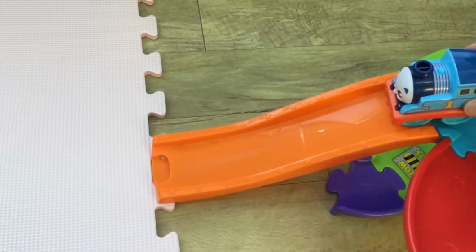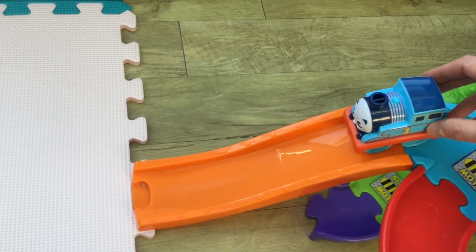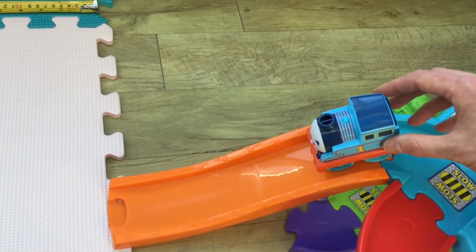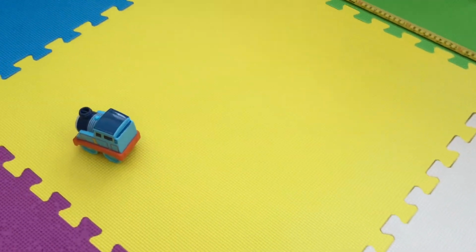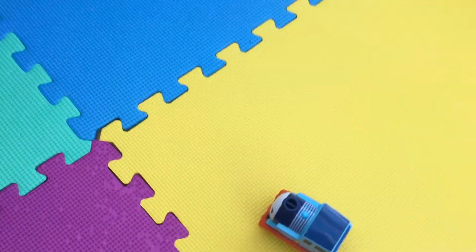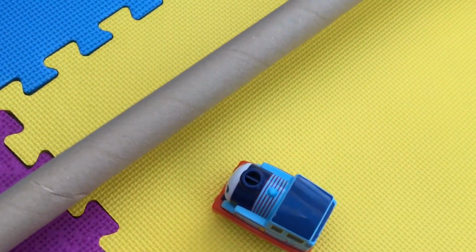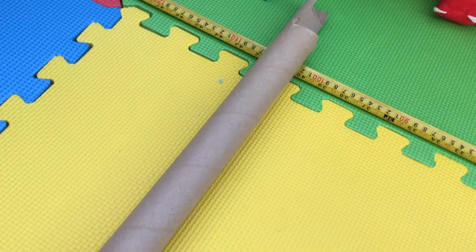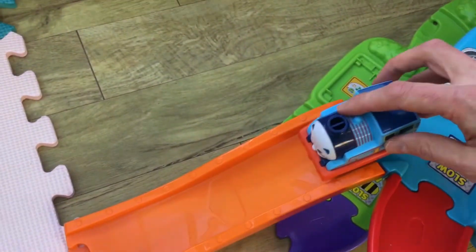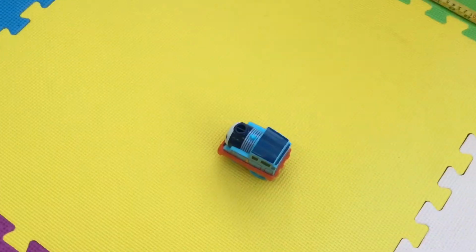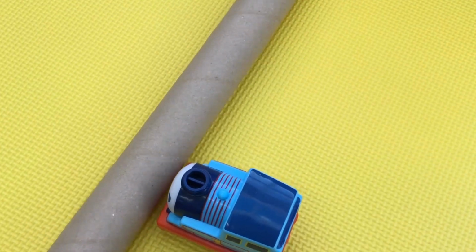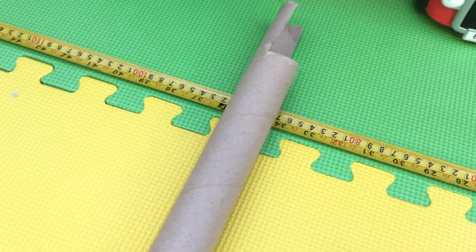So the second attempt, using the foam, so he's in position there, carefully held. Oh, that was impressive that time, Thomas. Let's see the distance. That was 102 centimetres. Third attempt with the foam. Oh, less again. So that distance there was 87 centimetres.